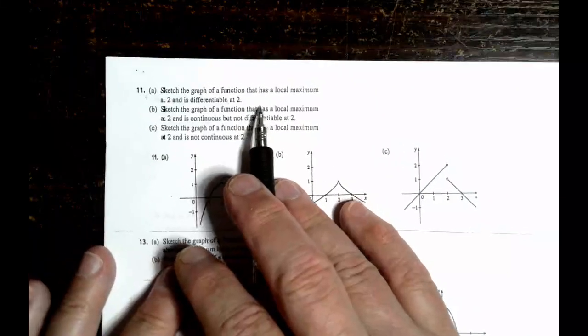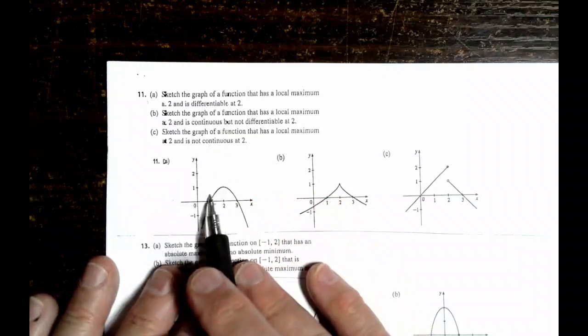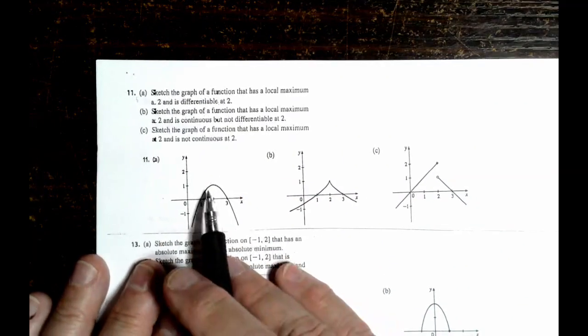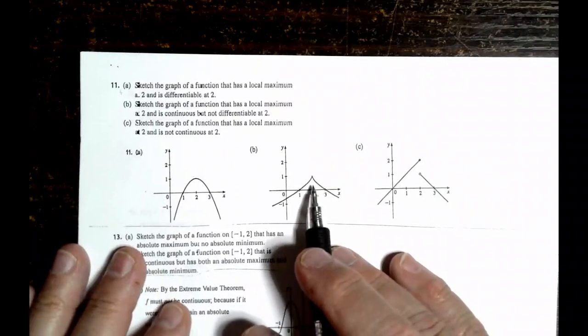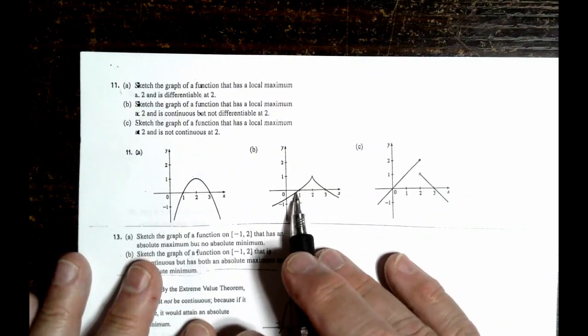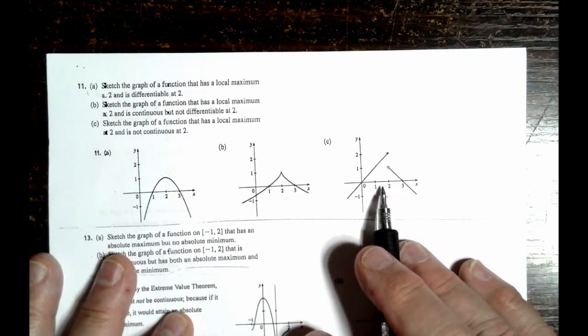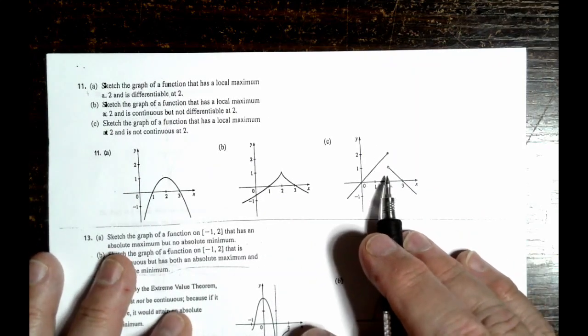11a says sketch a function that has a local max at 2 and is differentiable at 2. So it's just a parabola peaking at 2. Local max at 2 that is not differentiable, so it has a corner. Has a local max at 2 and is not continuous at 2, so it has a break.